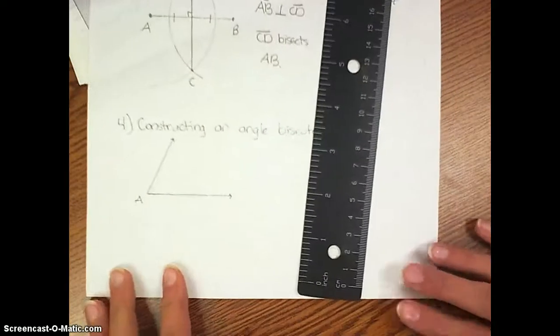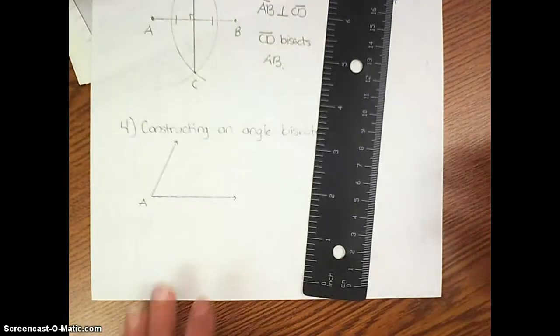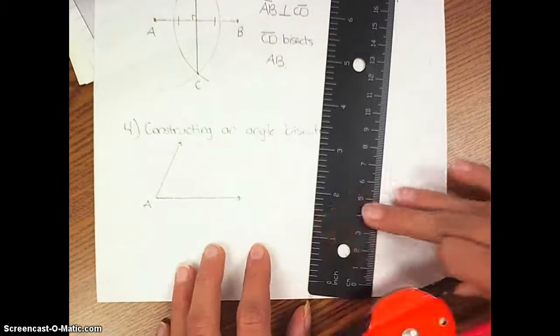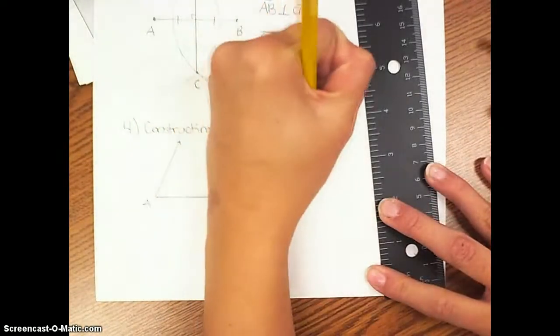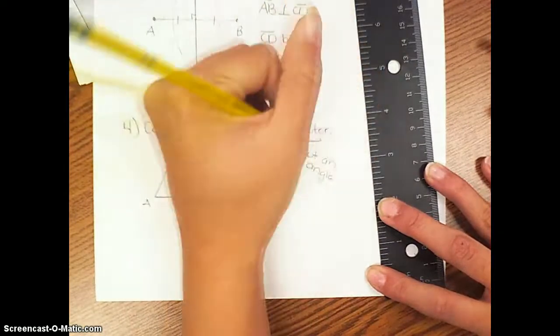All right, last construction for the day. And what I suggest doing is rewatching this video and trying to do your own completely. That will really help. So the first step in constructing an angle bisector, we've already talked about these. Remember, they cut an angle in half. So that's what we want to do to this angle. We want to cut it in half.